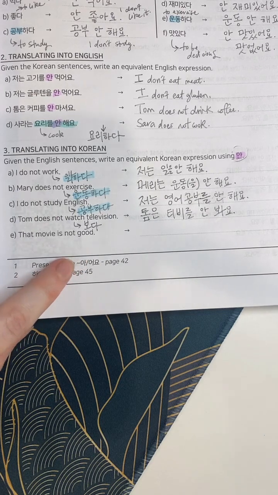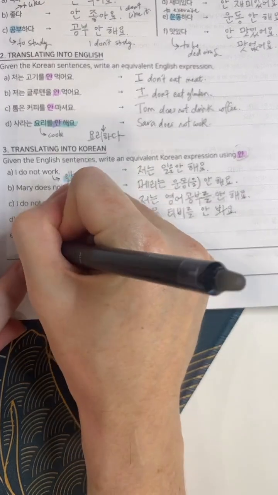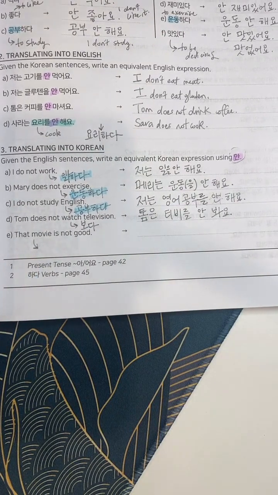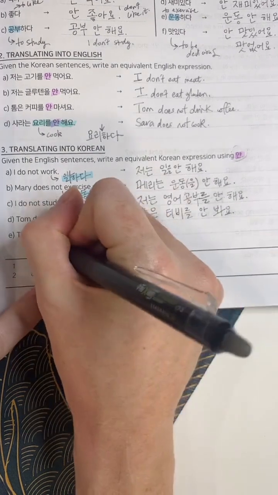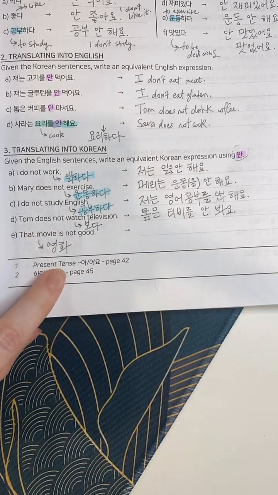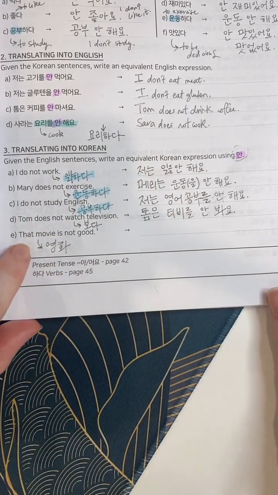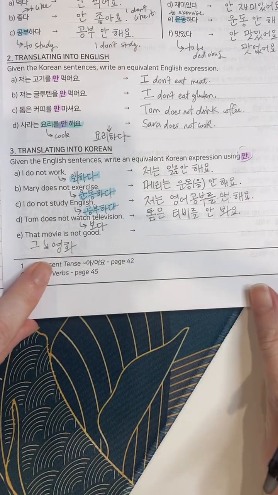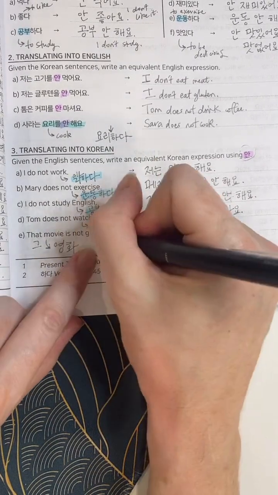Okay, so we've got some new words we need to know. First off, does anyone know what the word for movie is? Thank you, Cami Cams. Glad to have you here. Does anyone know what movie is in Korean? 영화. Is that beautiful? Movie is 영화. 영화. And that is 그 영화. That movie is not good.